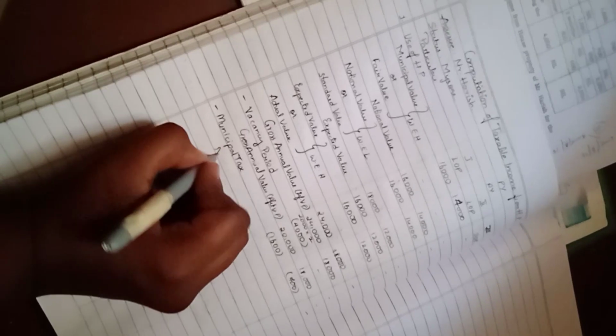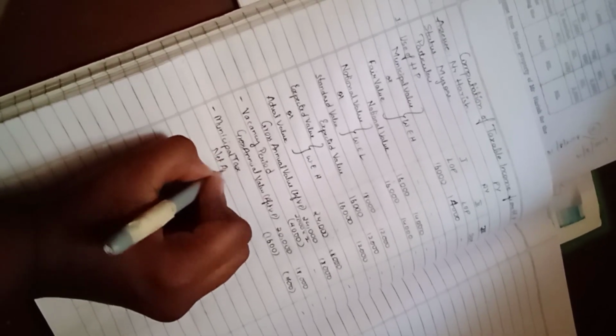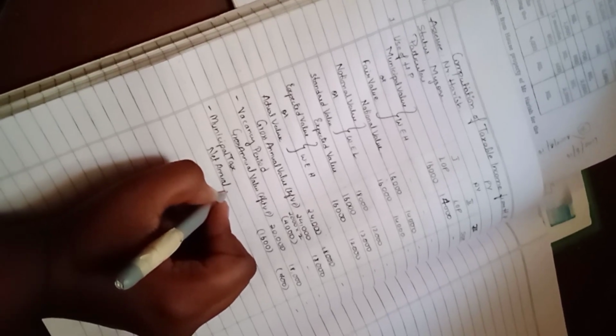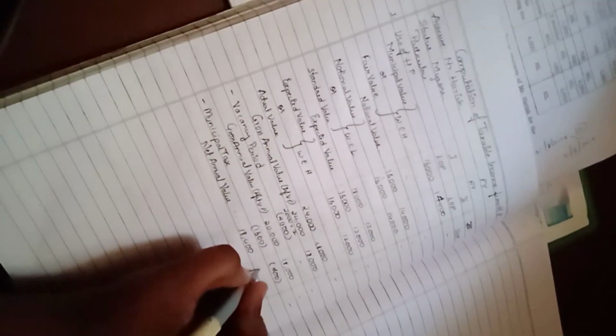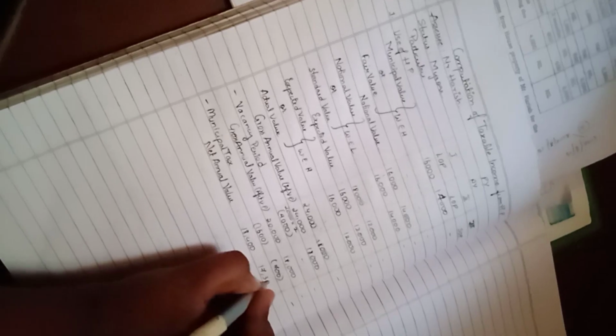Now the answer what we are getting is our net annual value. 20,000 minus 1,600 is 18,400. 18,000 minus 700 is 17,300. This is going to be nil.